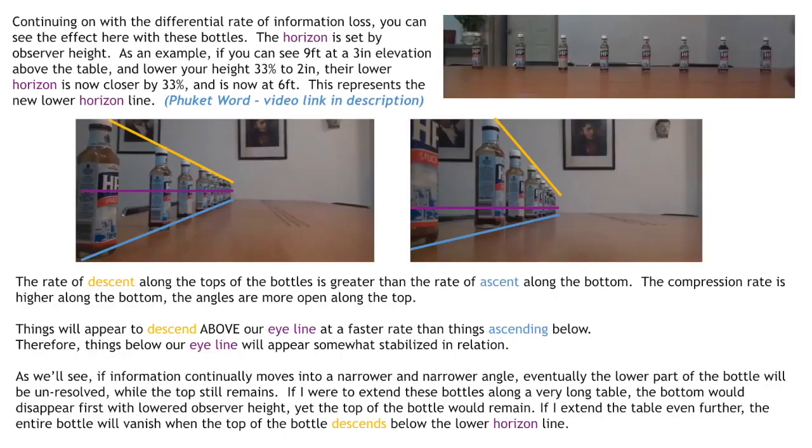So continuing on with the differential rate of information loss, you can see the effect here with these bottles. The horizon is set by the observer height. So as an example, if you can see 9 feet at a 3-inch elevation above the table and you lower your height 33% to 2 inches, their lower horizon is now closer by 33% and is now at 6 feet. And this represents the new lower horizon line.